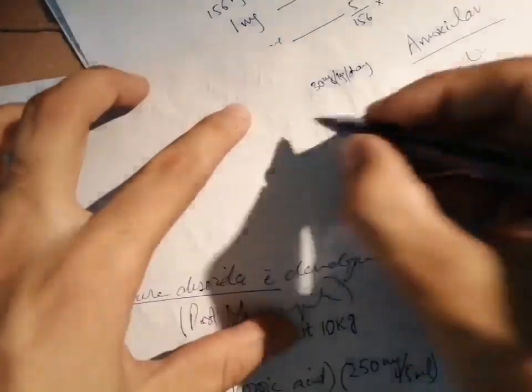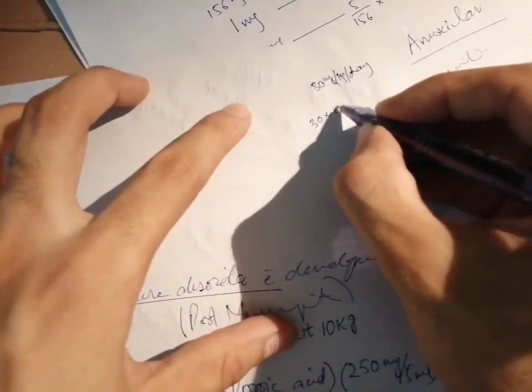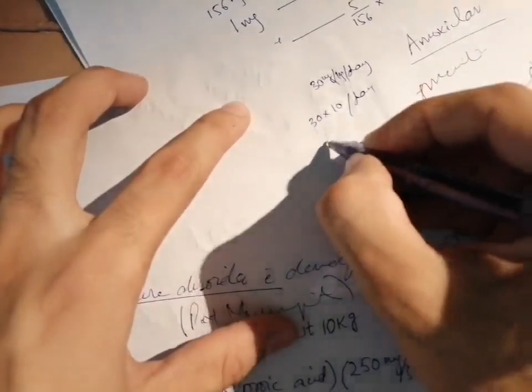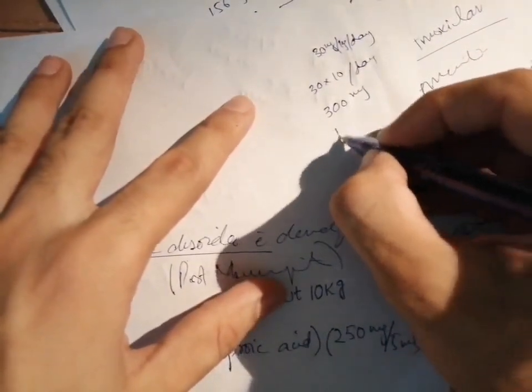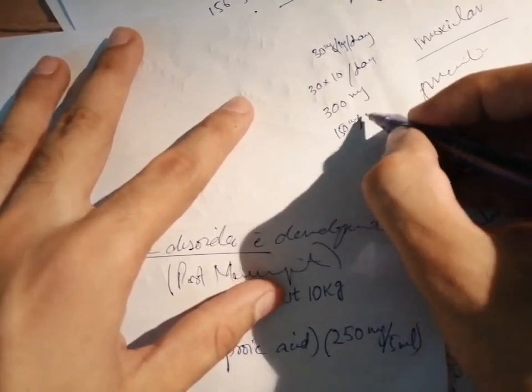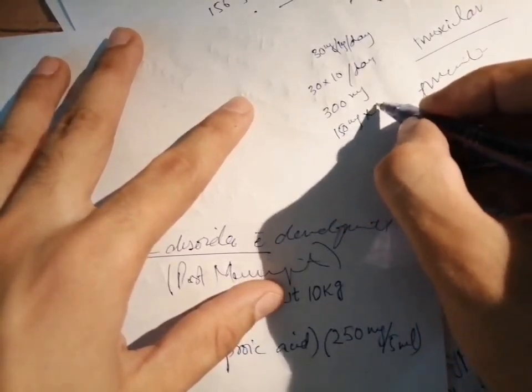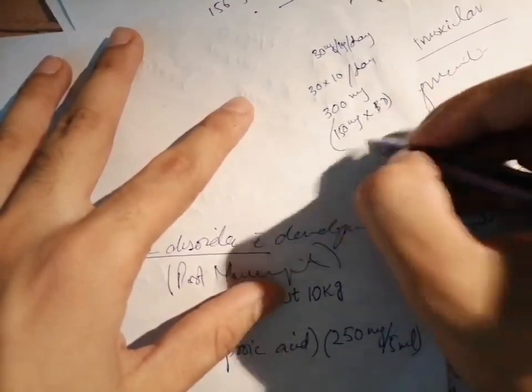The weight is 10 kg, so 30 into 10 per day comes out to be 300 milligrams. I would divide it in 2 doses, so it will be 150 milligram into 2, BD, twice daily.